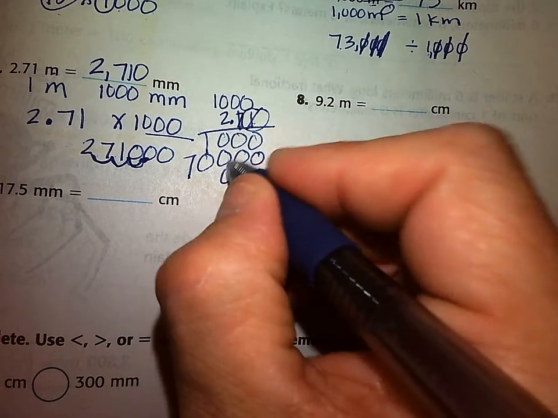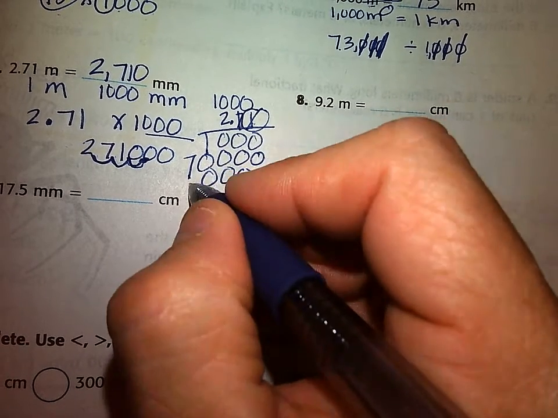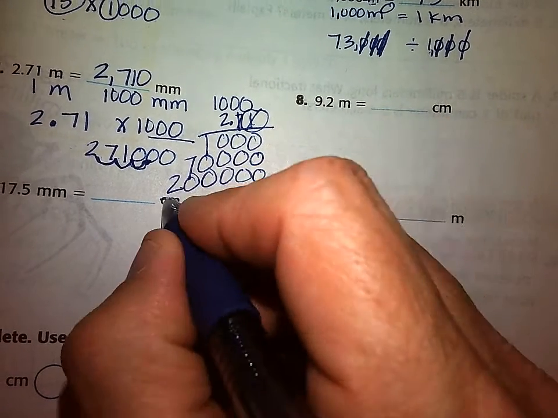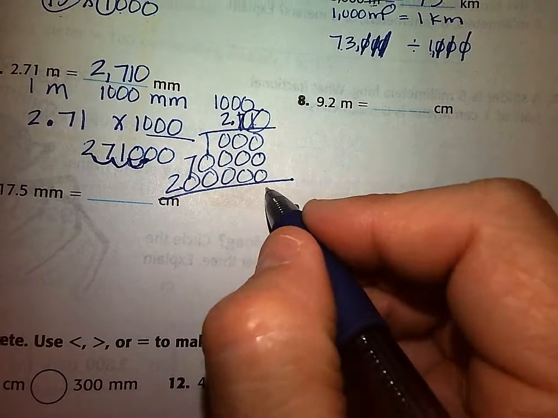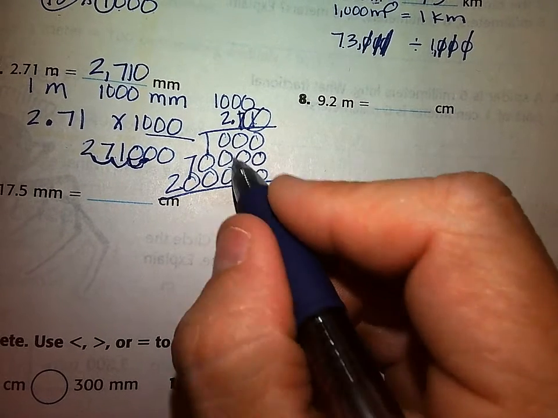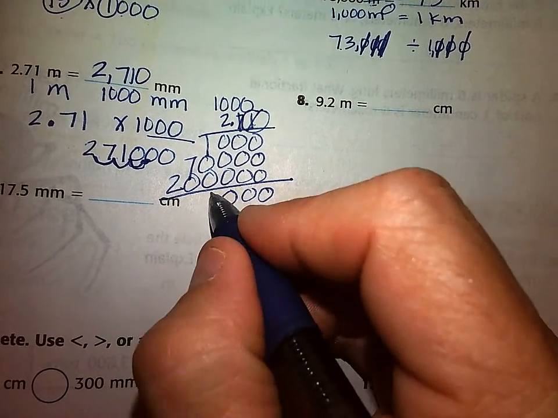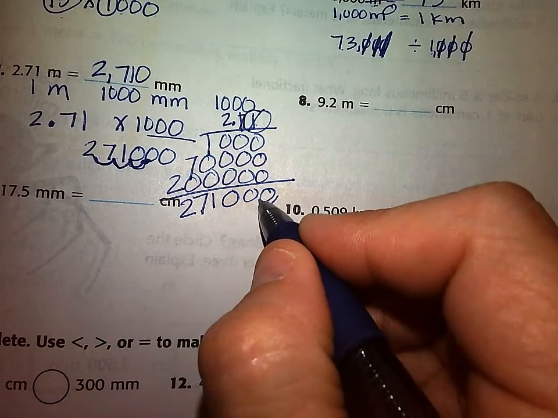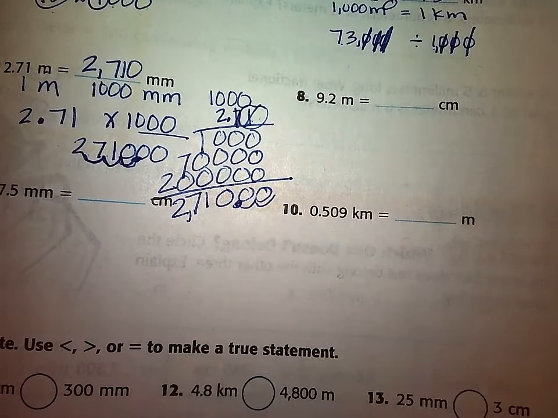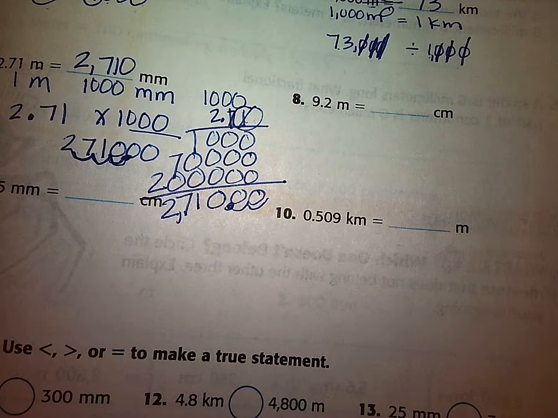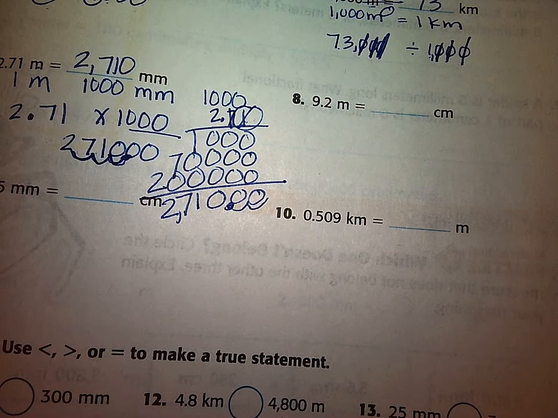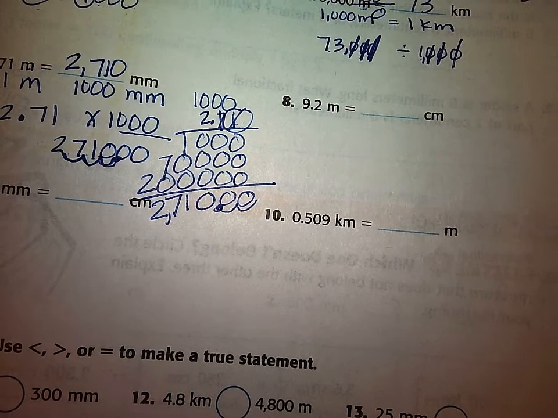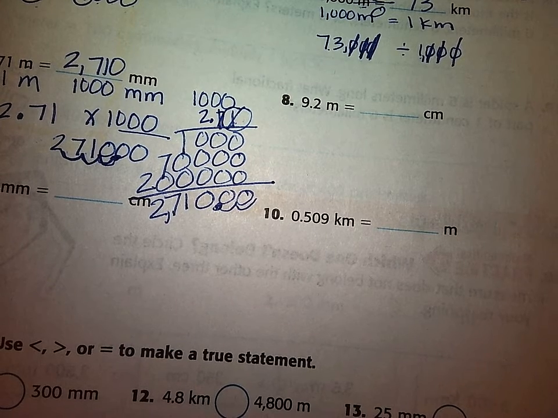2 times 0 is 0. 2 times 0 is 0. 2 times 0 is 0. 2 times 1 is 1. Add 0 plus 0 plus 0 plus 0 plus 0 plus 0 plus 0 plus 0 plus 0, 1 plus 0 plus 0, 7, and 2. And now I move it 2 spaces, bump, bump. There's my same answer, 2,710. We did this at the beginning of the year, but it's been a very long time, so if you feel like you didn't remember this, that is okay.